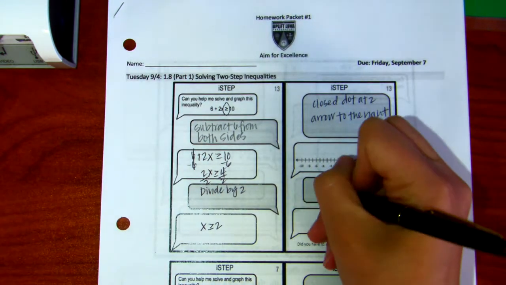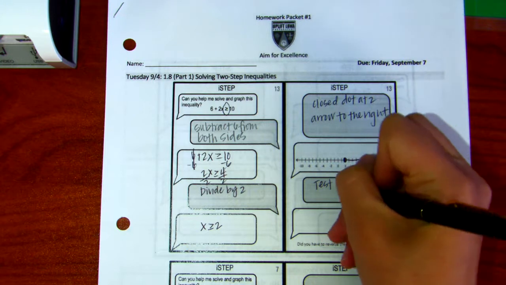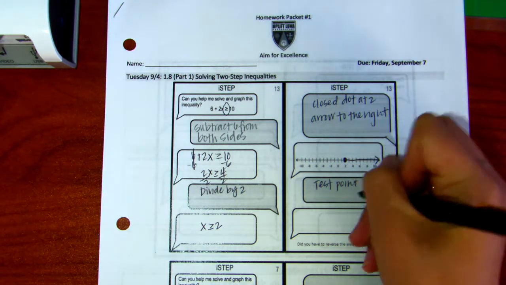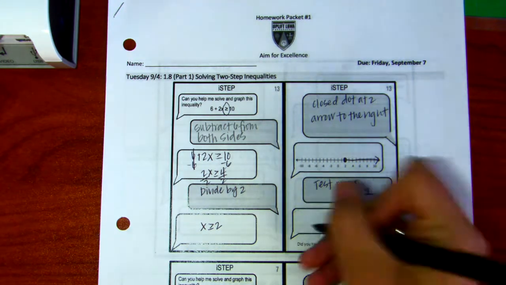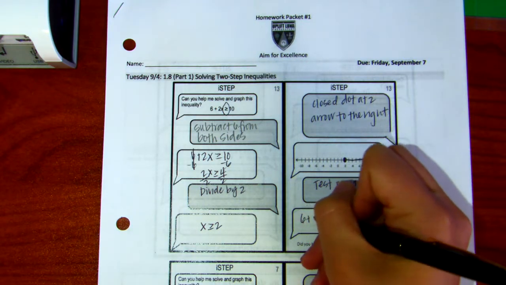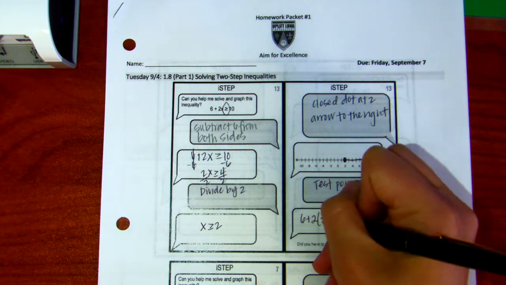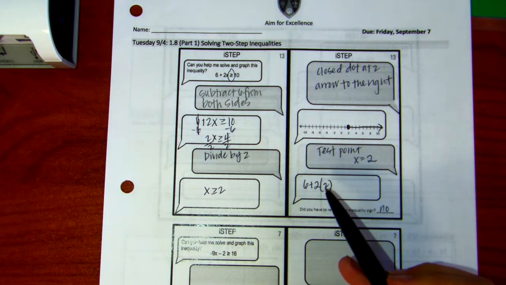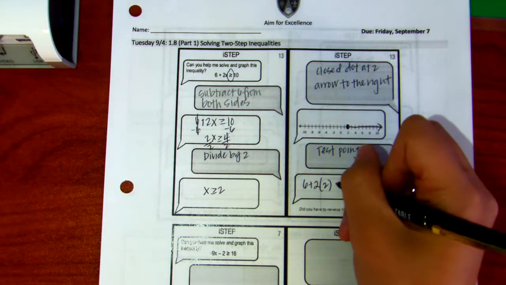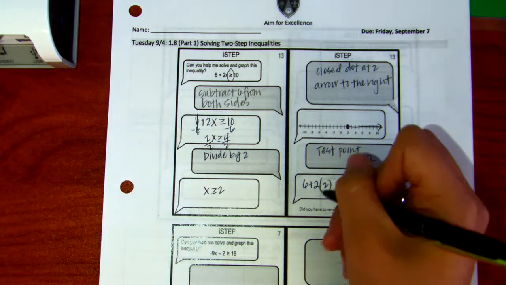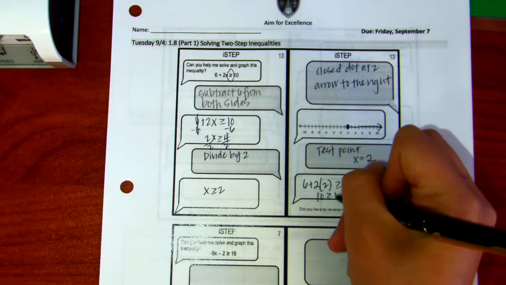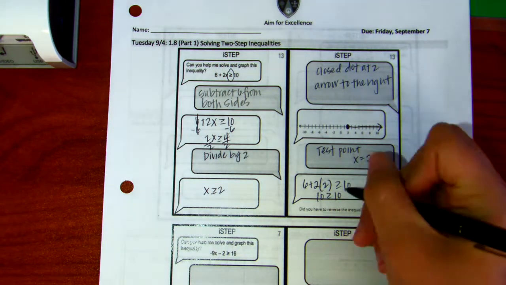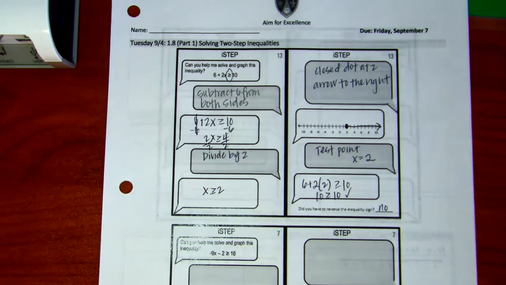What's a good test point? 2. Plugging it back into the original inequality: 6 plus 2 times 2. Why did I write it like that? Times. What do I get? 10 is greater than or equal to 10. Is that a true statement? Yes. Boom.